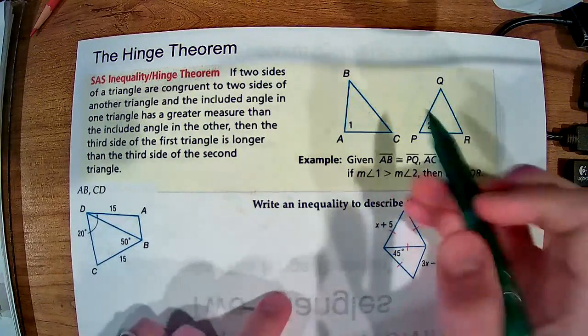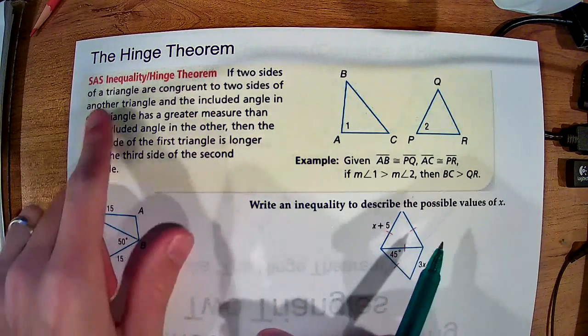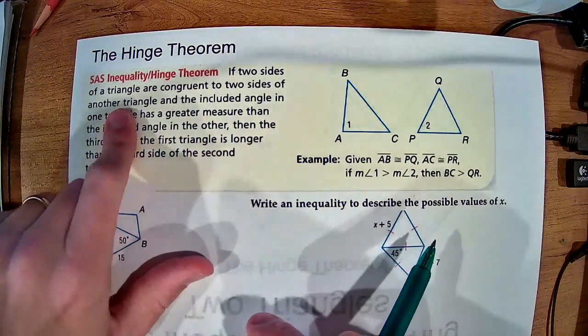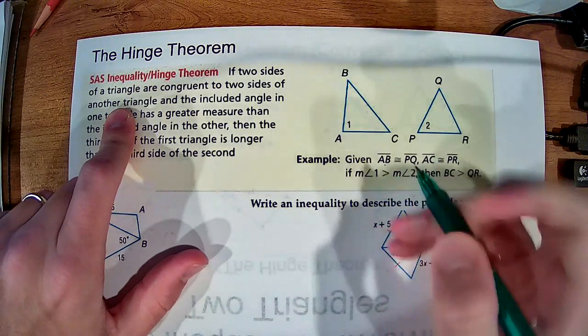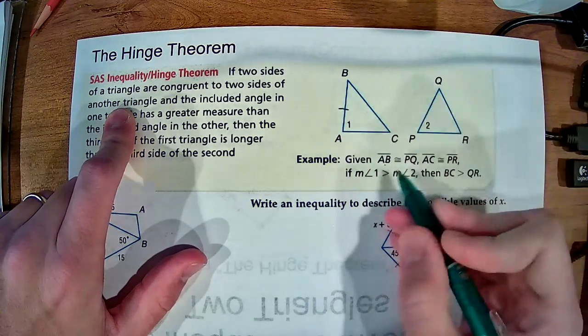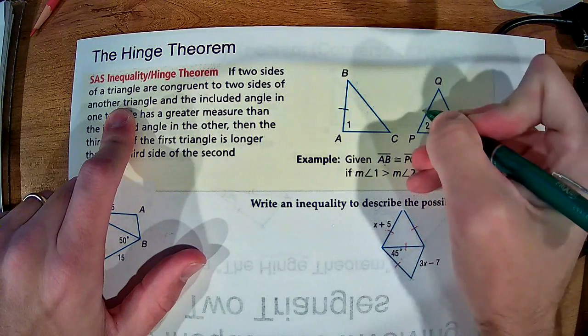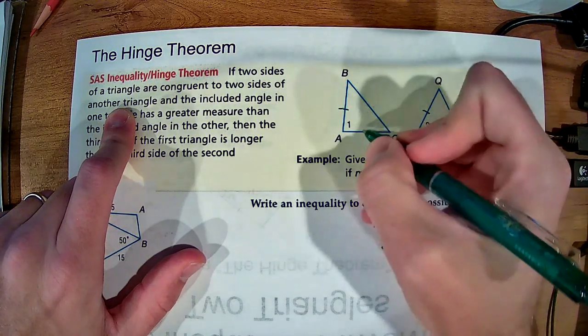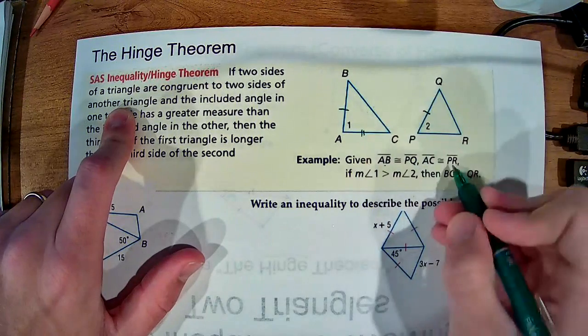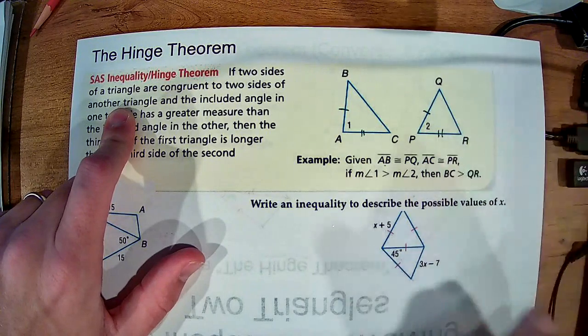Look, if two sides of a triangle, so here are our two triangles, if two sides of a triangle are congruent to two sides of another. So in this case, we know that AB, this side here, is congruent to PQ, this side here, and that AC, this side here, is congruent to PR, this side here.